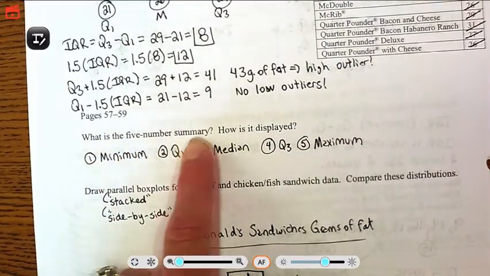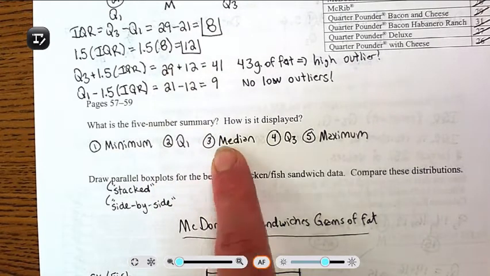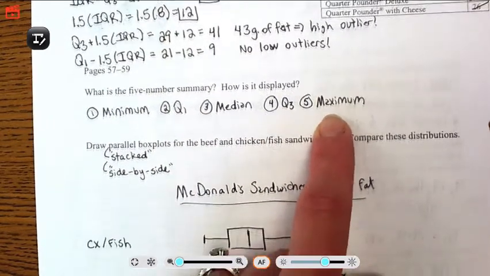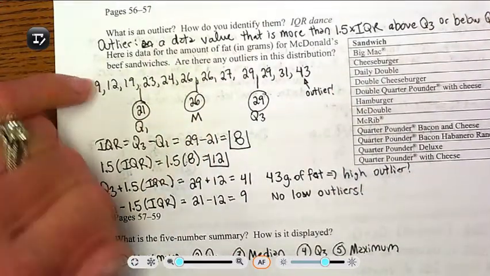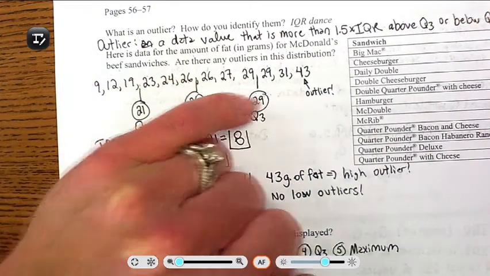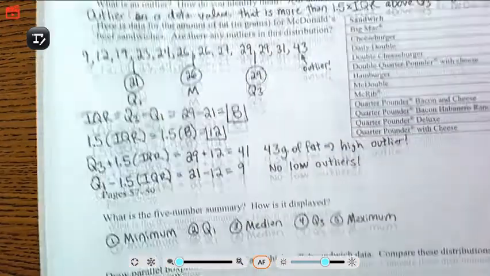What is the 5-number summary and how is it displayed? The 5-number summary is the min, Q1, median, Q3, max. So in this group here, the 5-number summary is 9, 21, 26, 29, and 43. The min, those 3, and the max.